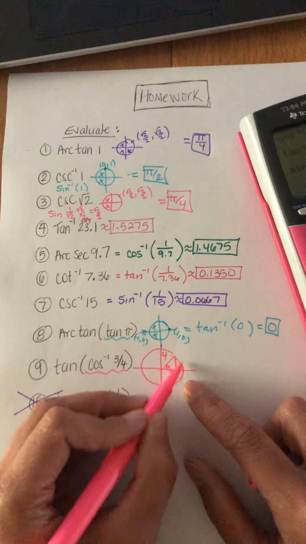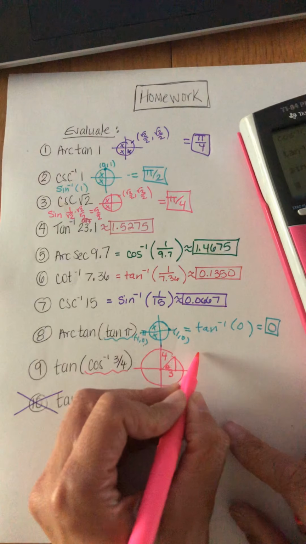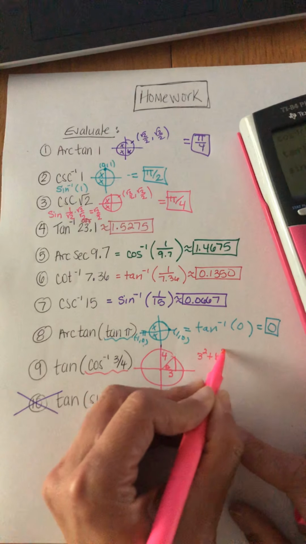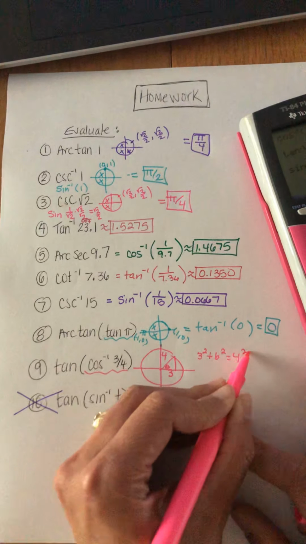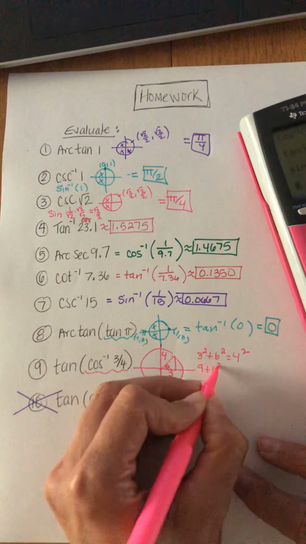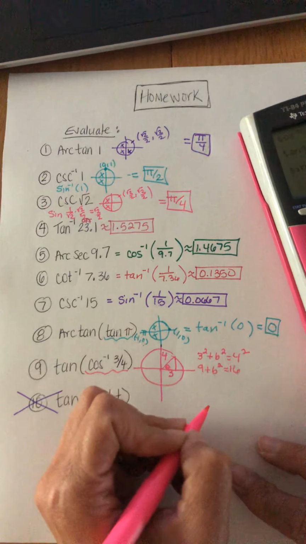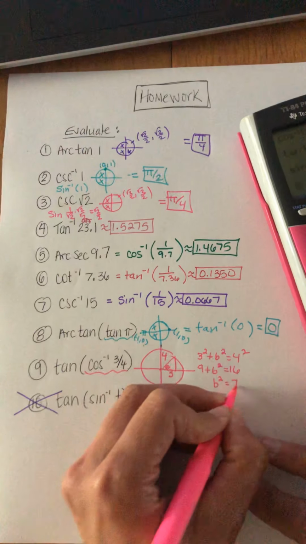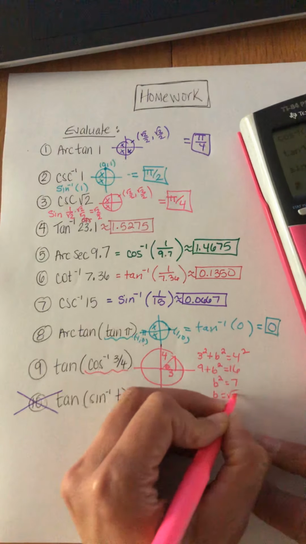Okay, we need to find that vertical side, so I have to use the Pythagorean theorem. So 3 squared, and we'll call that vertical side b, so 9 plus b squared equals 4 squared, which is 16. 16 minus 9 is 7. So b is going to equal the square root of 7.